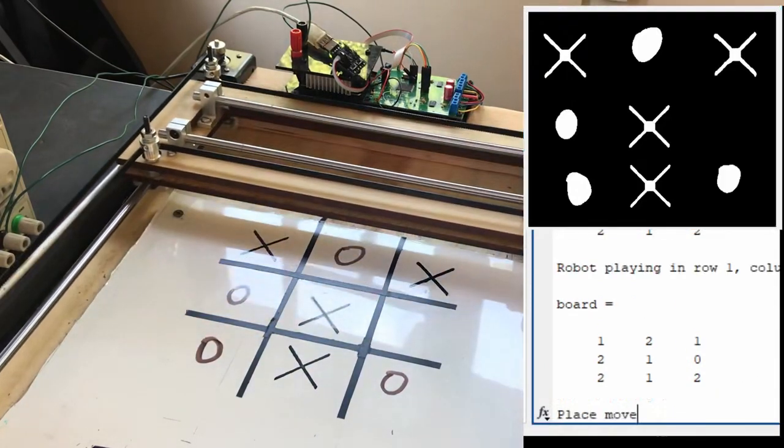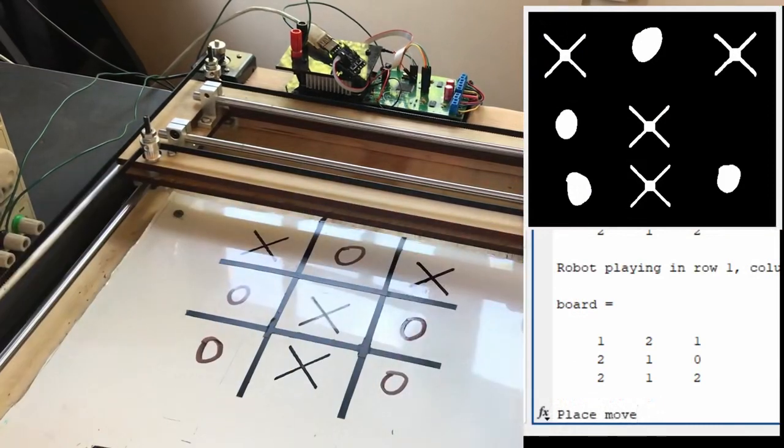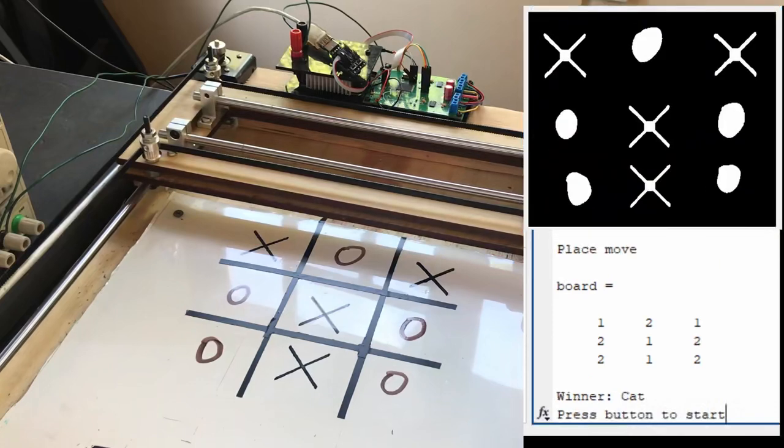Blocked again, so we're going to have perfect symmetry here. It will always allow you to play out a cat's game. Knows that the cat is won, press the button to start.